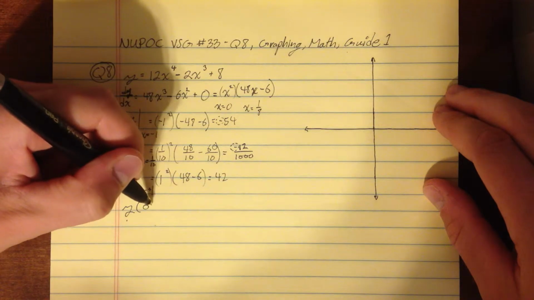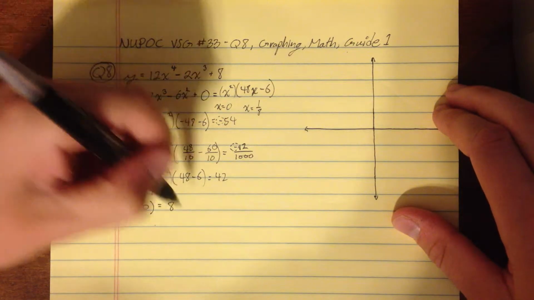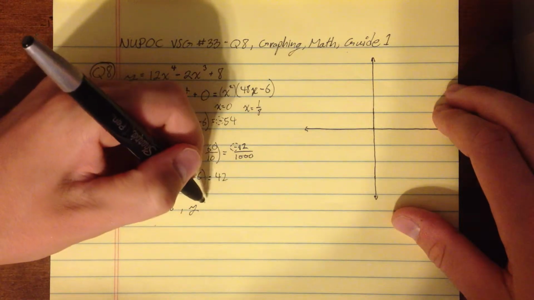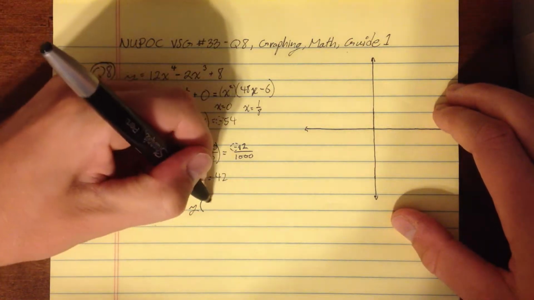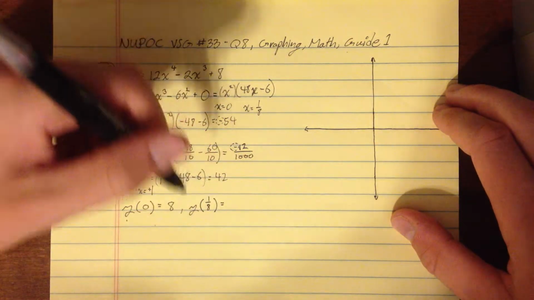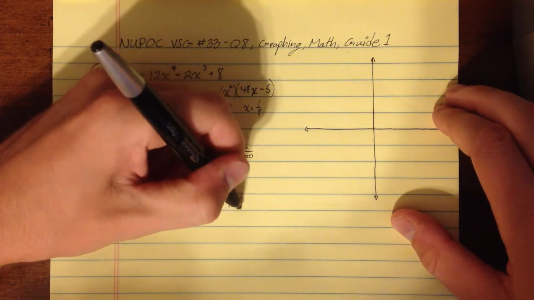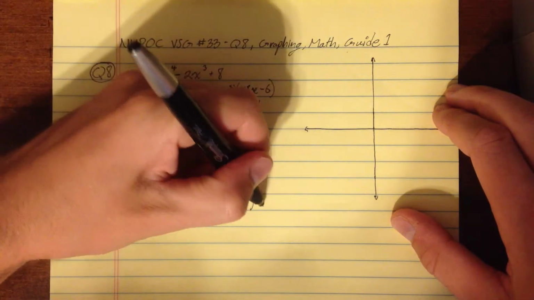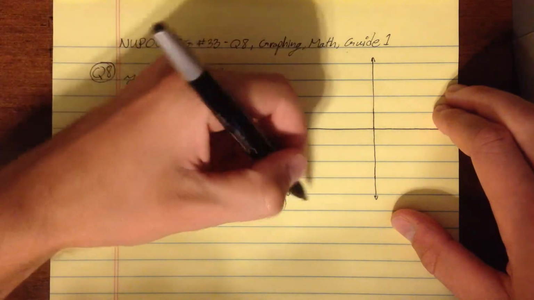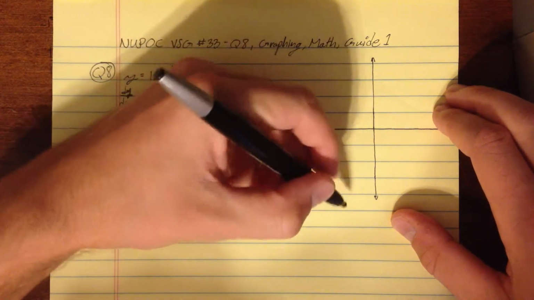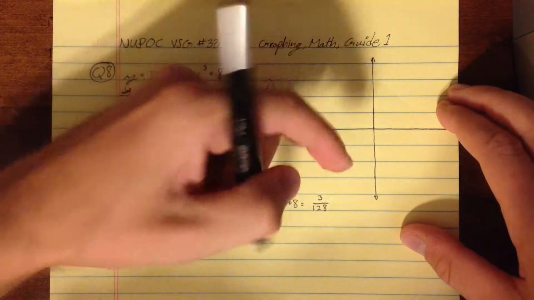So at y equals 0, obviously that'll just be 8. And at y of 0, or x equals 0, that's 8. At y of 1/8, we're going to have 12 times 1/8 to the fourth minus 2 times an 8th cubed plus 8. And if you do that out, I have it in my notes here, I did this out earlier, I believe this comes out to 3/128. So it's small, but it's still positive.